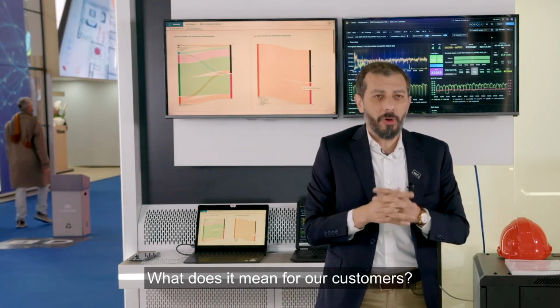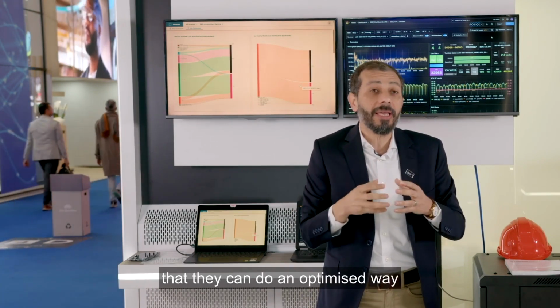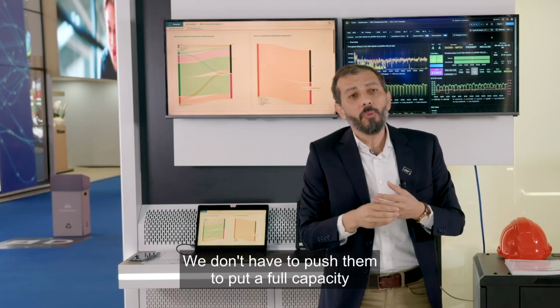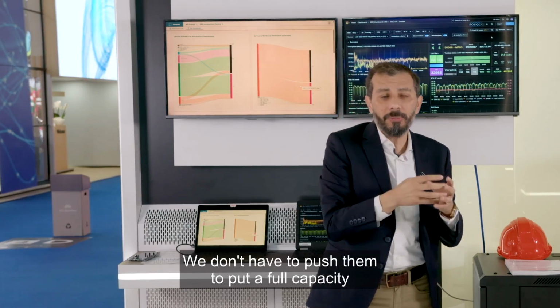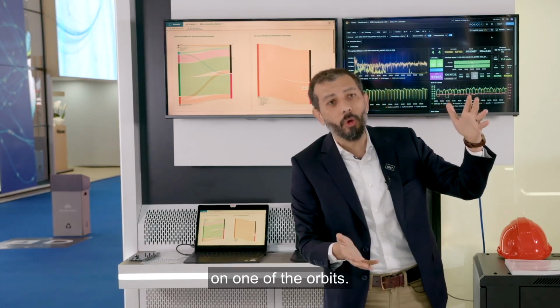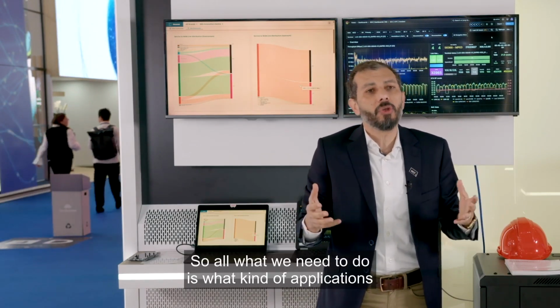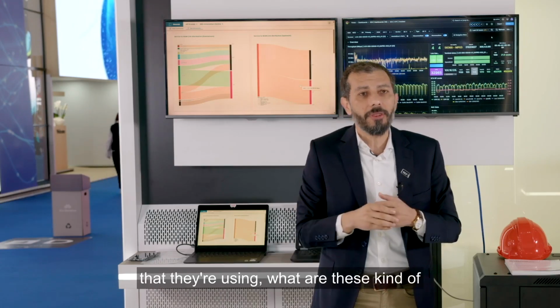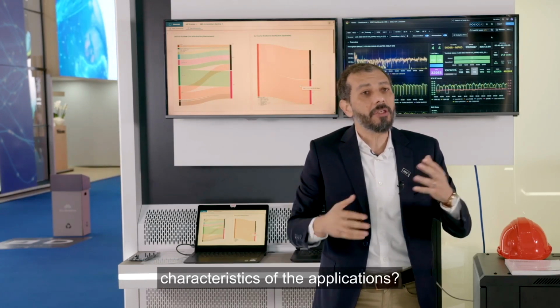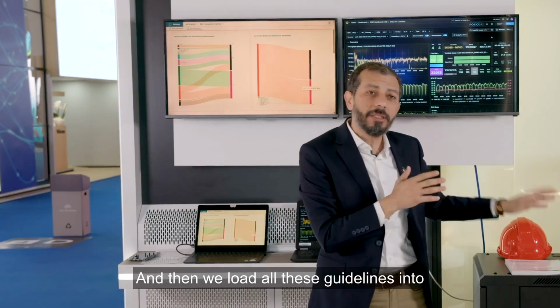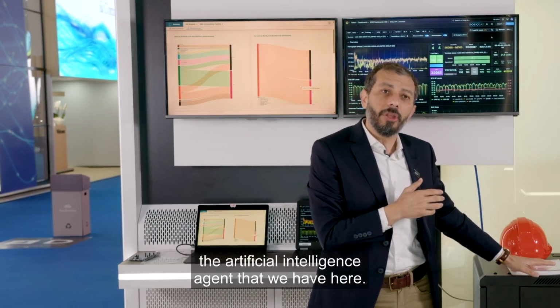What does it mean for our customers? It means they can select their capacities in an optimized way. We don't have to push them to put full capacity on one of the orbits. We can manage this capacity for them. All we need to know is what applications they are using and the characteristics of those applications, and then we load these guidelines into the artificial intelligence agent.